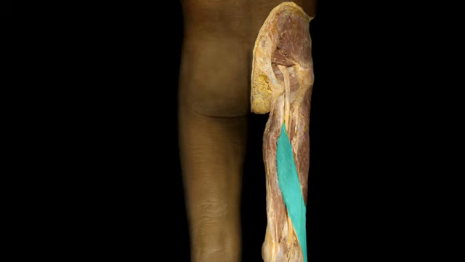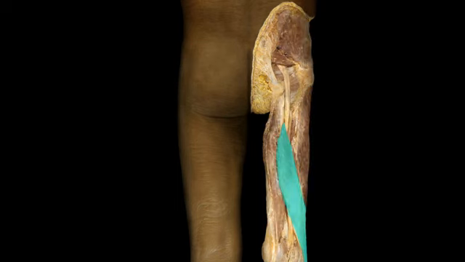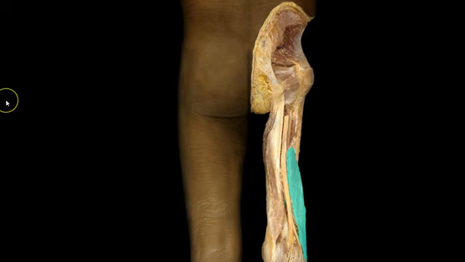Okay, and then the short head, if we go back there, is going to be the line on the femur itself. And both of these origins are going to have an insertion. As you can see, we're both going down to the same area, right down below here. And that insertion is going to be the head of the fibula. And of course, you can also say lateral tibial as well. So let me go ahead and show you that.